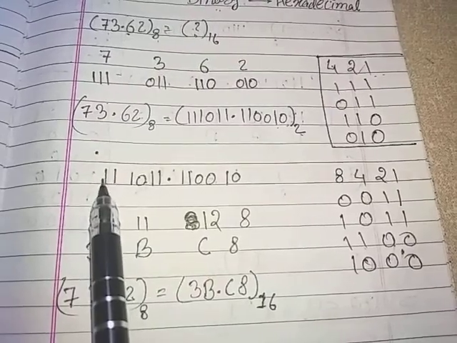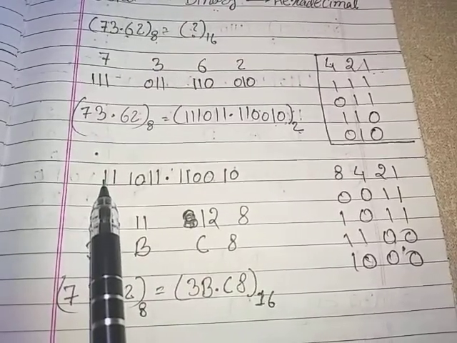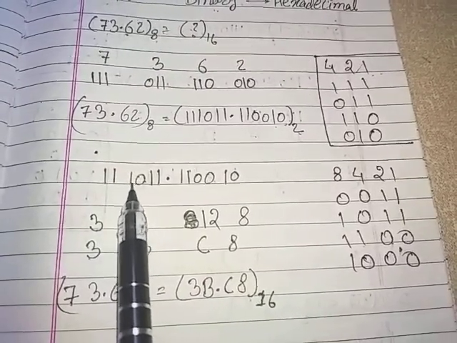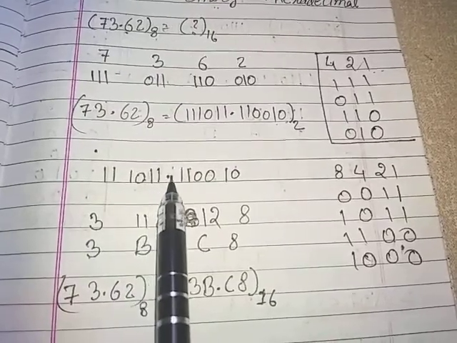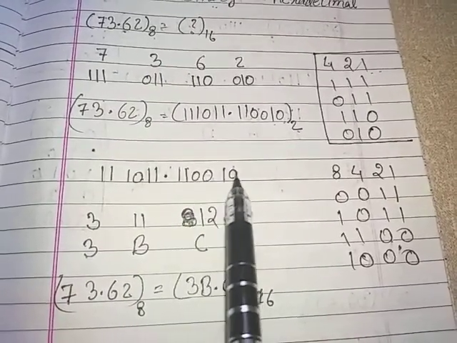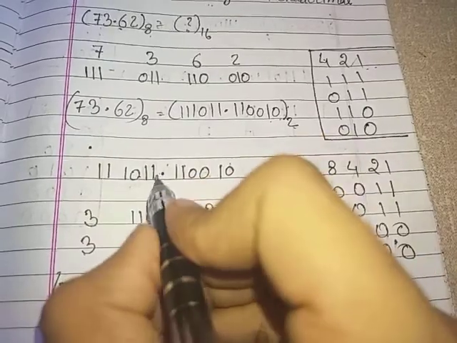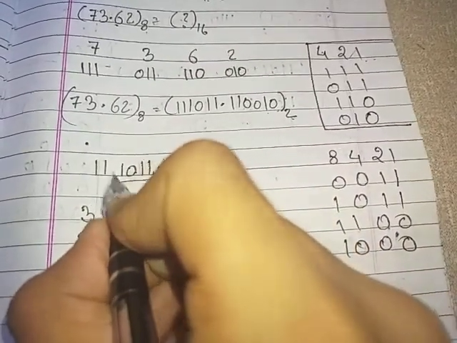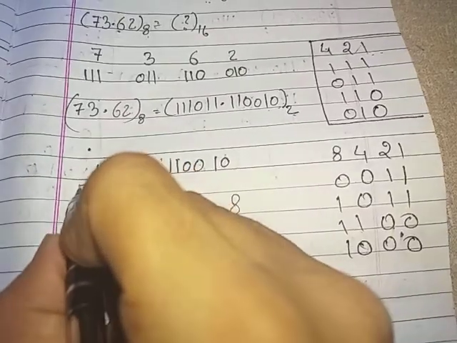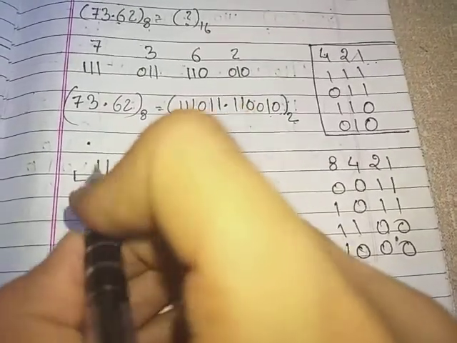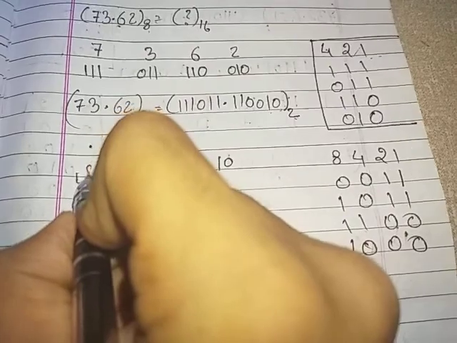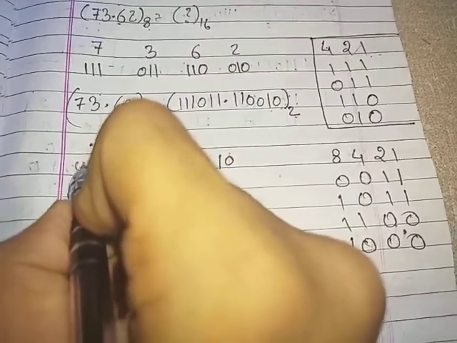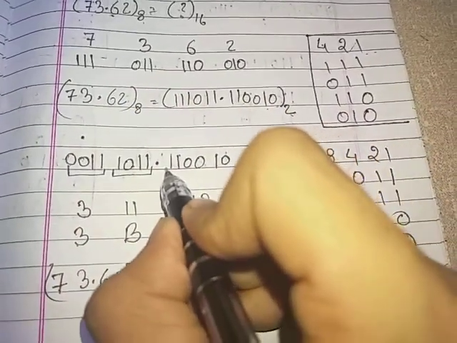Now this binary number is converted into hexadecimal number. So we have written the binary number as it is, 111011.110010. Now we are making group of 4 bits from either side of the decimal point. As in the last group there are only 2 bits, so we will add 2 zeros here as well.